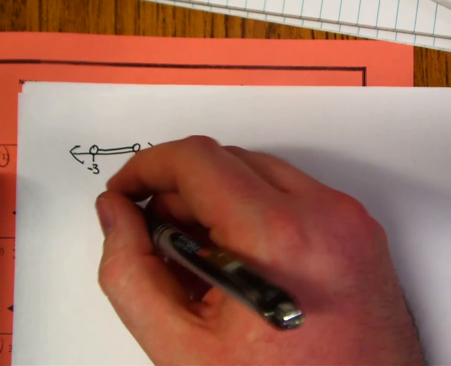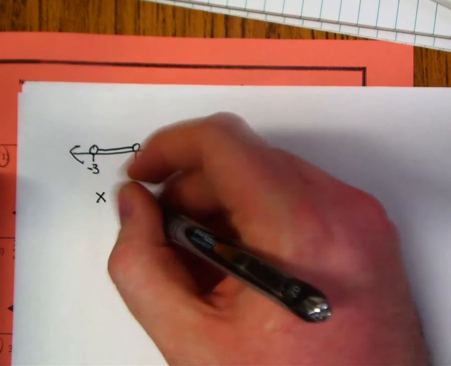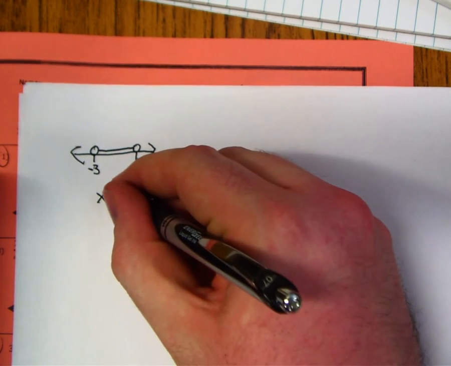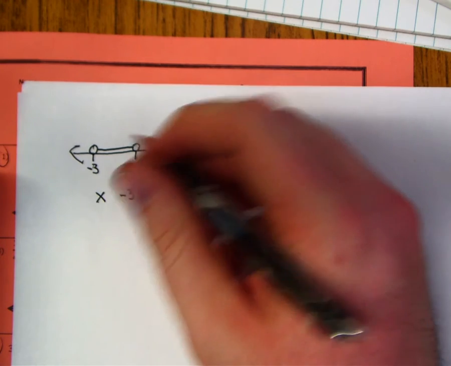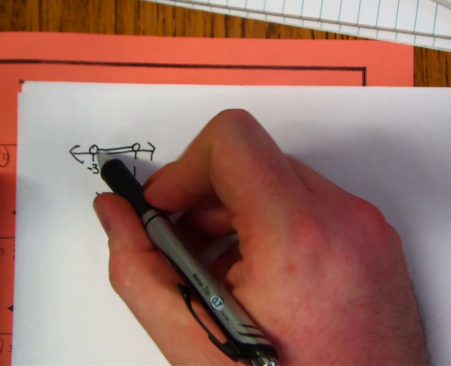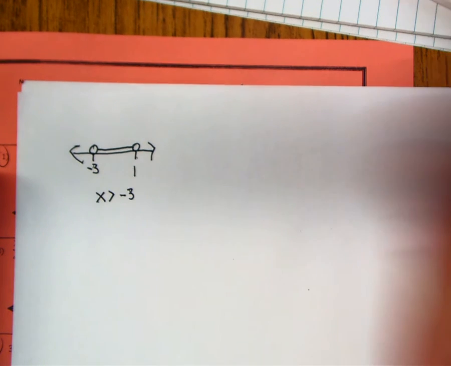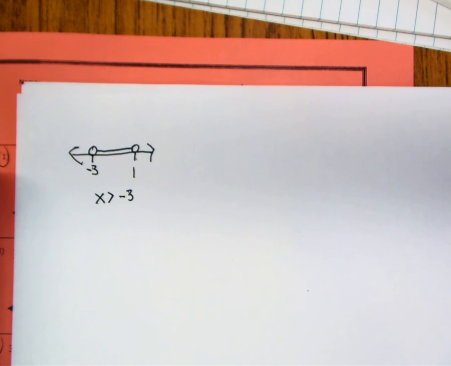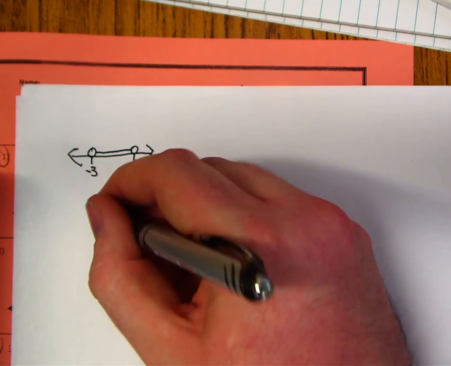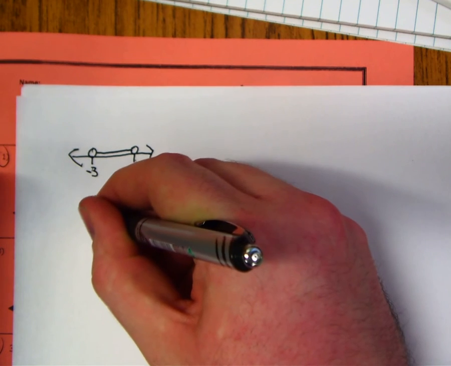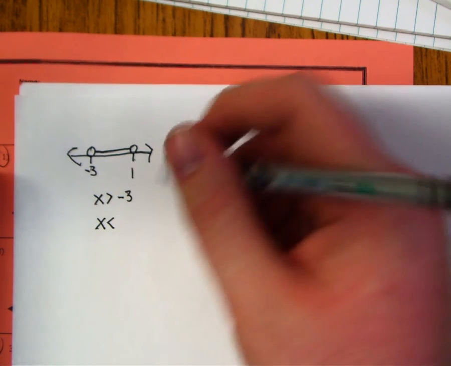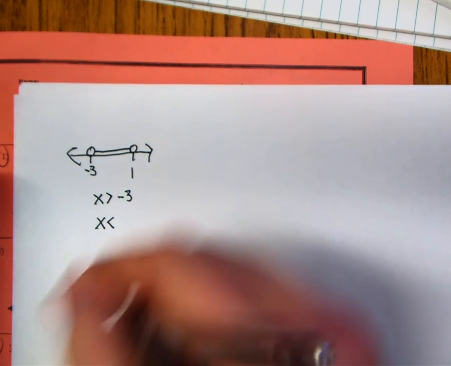Okay. Well, what this is telling us is we have some value x. We have a point of interest at -3. And notice that since it goes to the left, that means it's going to be the numbers that are bigger than -3. We won't put an equal sign underneath since it doesn't allow us to have -3 as an answer. And we're also going to say that it is all numbers that are going to be smaller than 1.